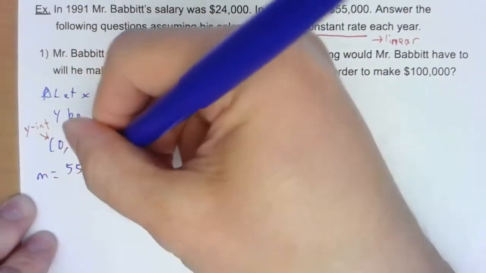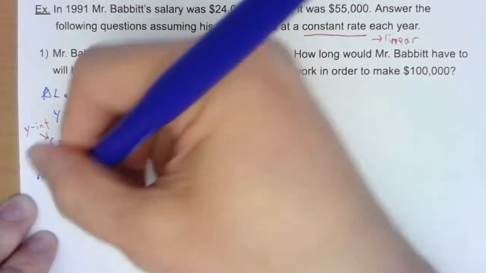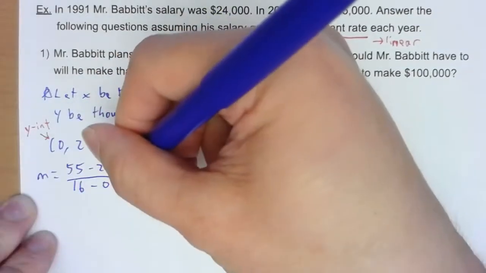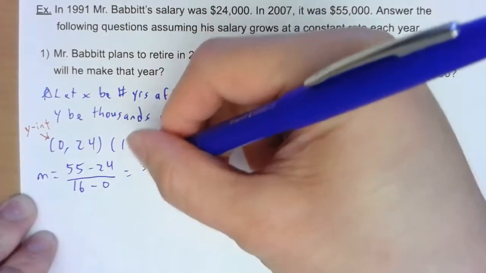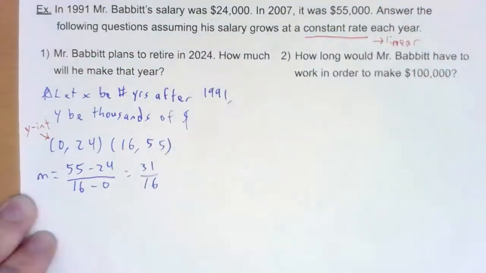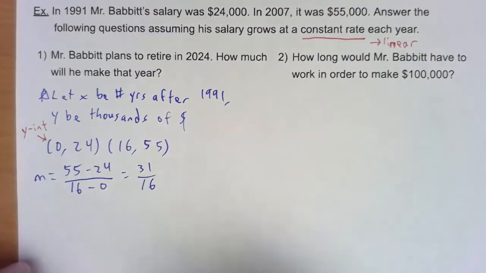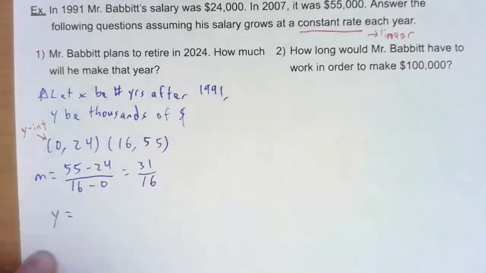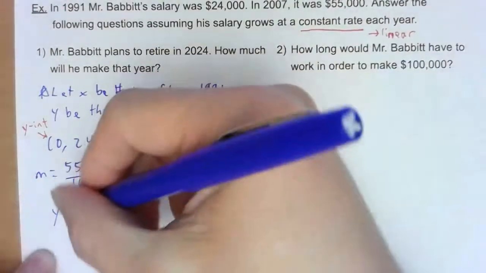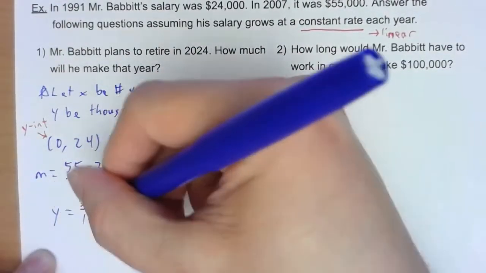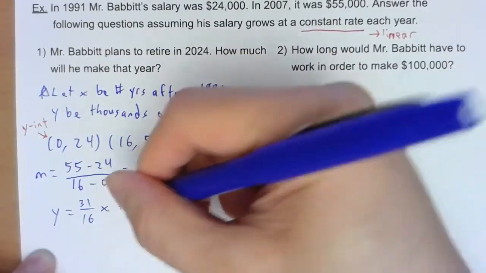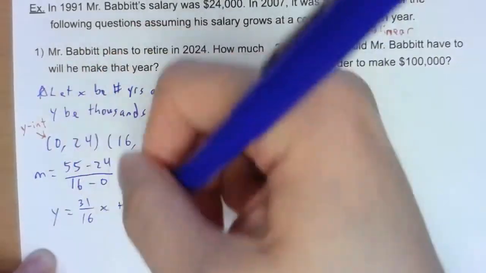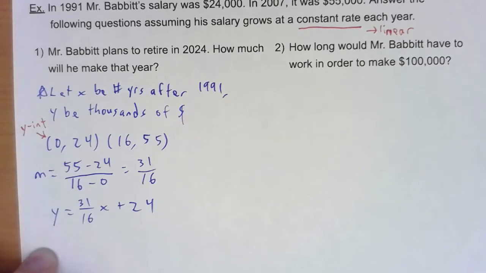So I'll have 55 minus 24 over 16 minus 0. So 31 over 16. And it's kind of an ugly looking slope, so I'm really glad that I did this efficient method where I don't have to do any more work with that. I can just write my equation. If this is the y-intercept, that's the b.